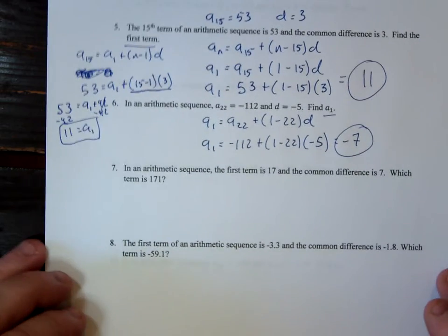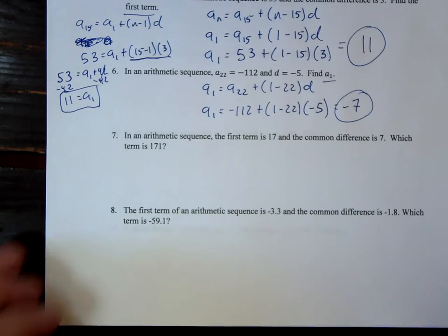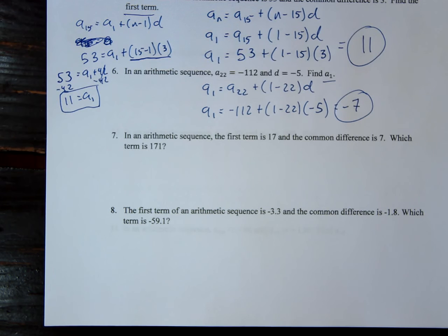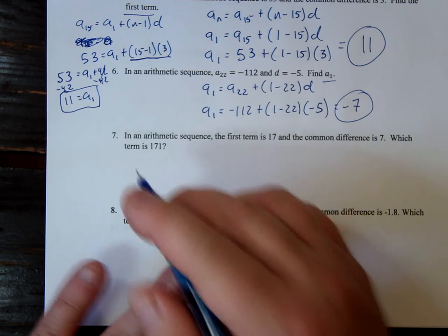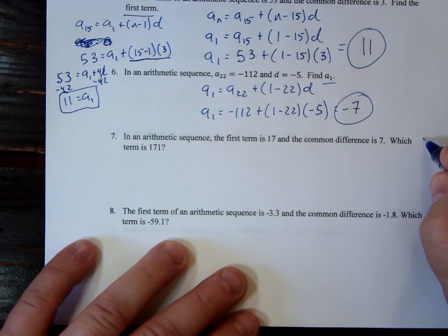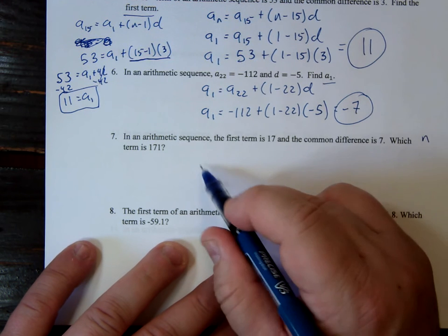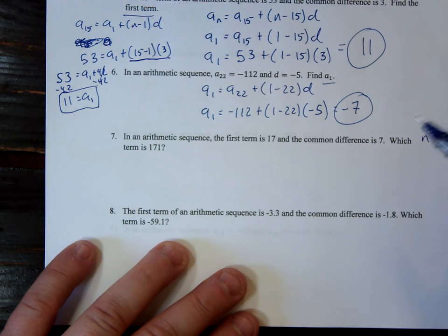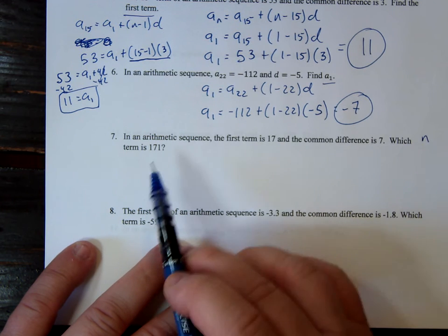In an arithmetic sequence, the first term is 17, the common difference is 7. Which term is 171? So this, which term, that's asking you to solve for n. And now we can't set up n equals. I guess we could write a formula for it, but we're not going to. Let's just go back to our original.